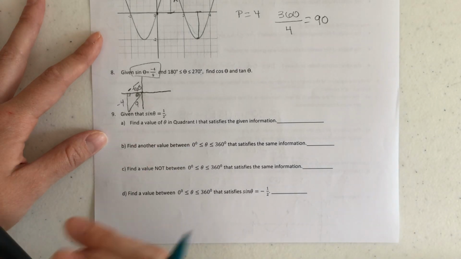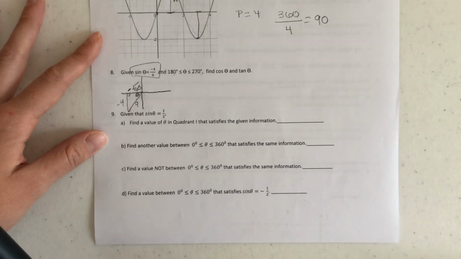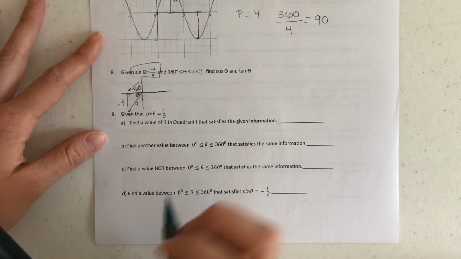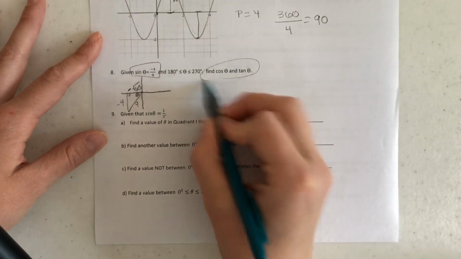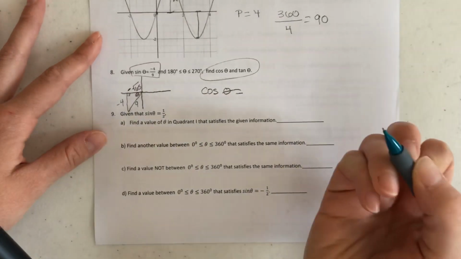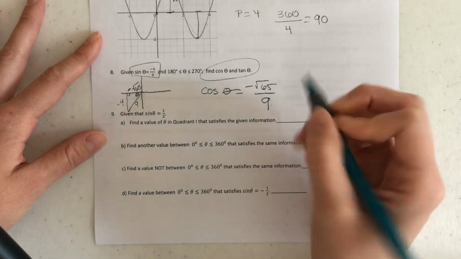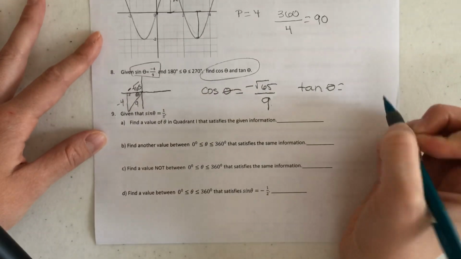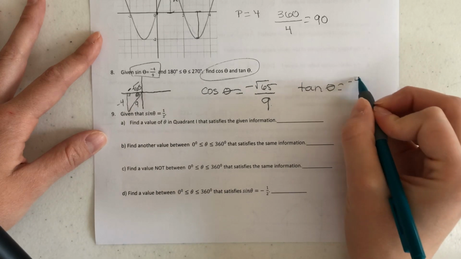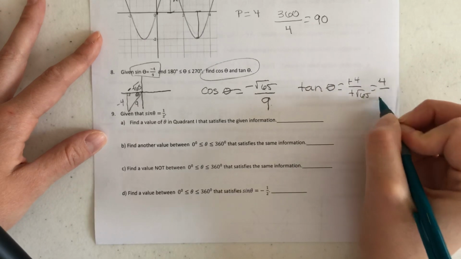Every single year I have people think I don't actually have to draw those. I don't actually have to put them in the right quadrant, and they end up missing the problem because of a sign error. So don't do that. Don't be one of those people. All right, so now that I have a triangle, this should be pretty straightforward. The cosine of this angle that I have here is, of course, -√65/9, adjacent over hypotenuse. The tangent, opposite over adjacent: -4 over -√65, of course, negative over negative would be positive.